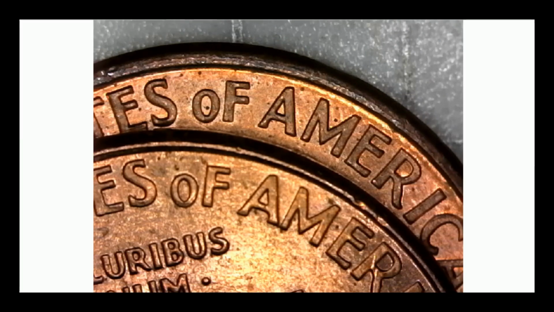Now for the 1999p wide AM, that is the rare error. Of the 3 years, 99 is the one to find. I have yet to find a 99 in thousands of coins I've looked at under the scope over the years. So that is an absolute rarity compared to the 98 and 2000.